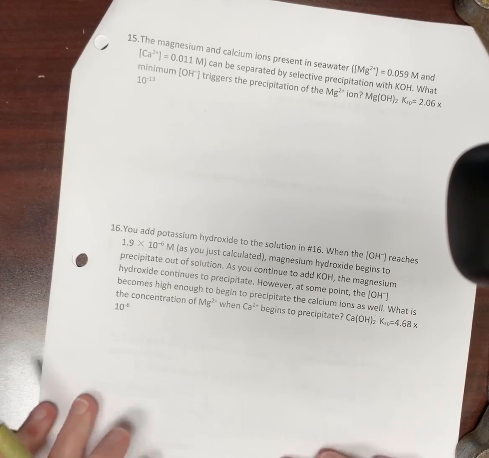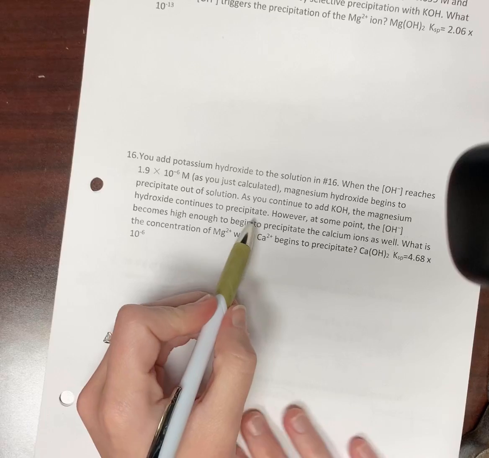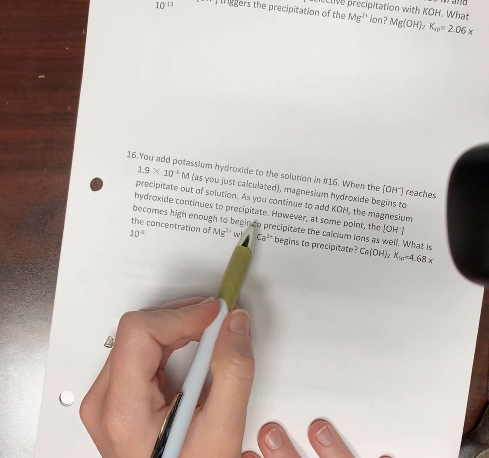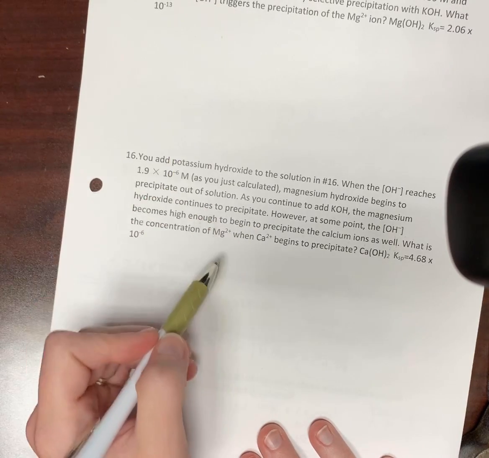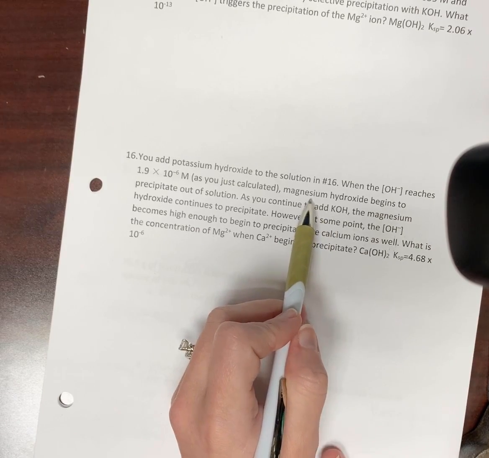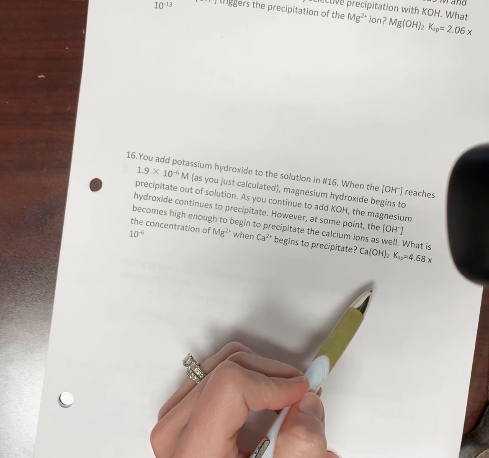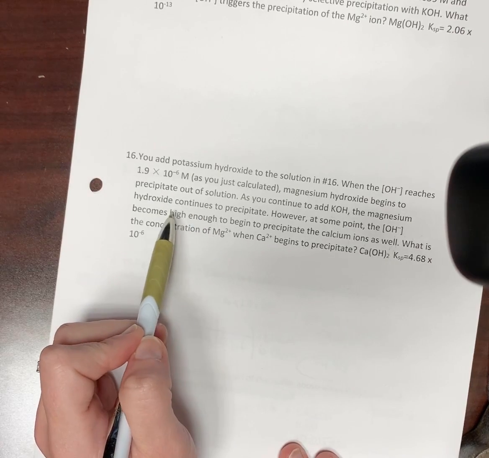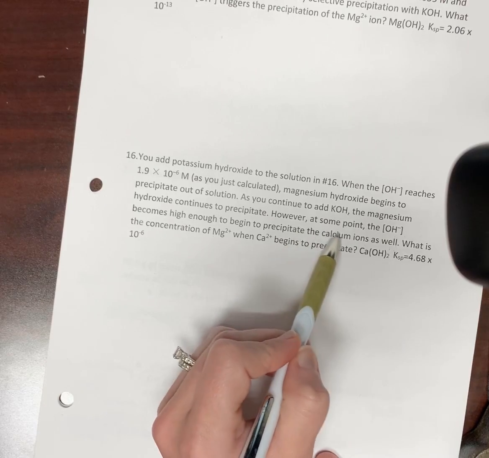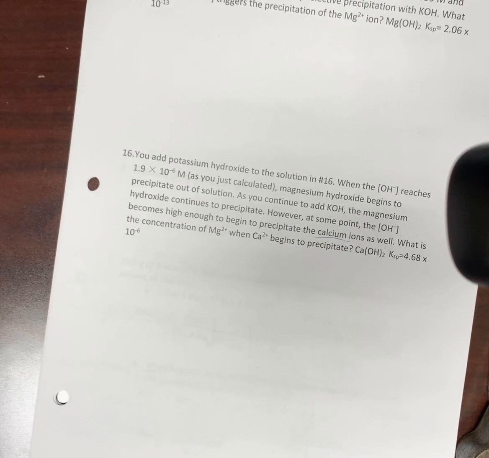So here, this question is asking, see here it tells you the answer to the first one. So this says our magnesium hydroxide is going to precipitate out. However, at some point our calcium is going to precipitate out. What in the world is the concentration of the magnesium when calcium begins to precipitate? All right.